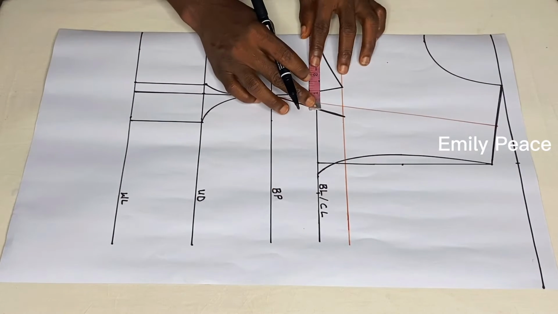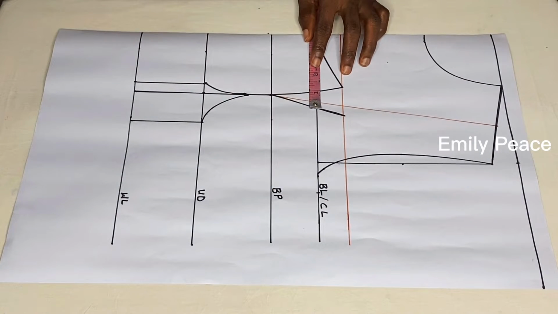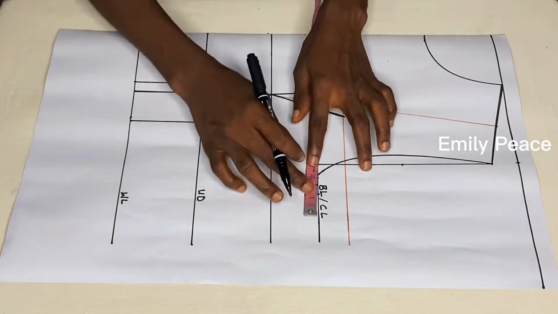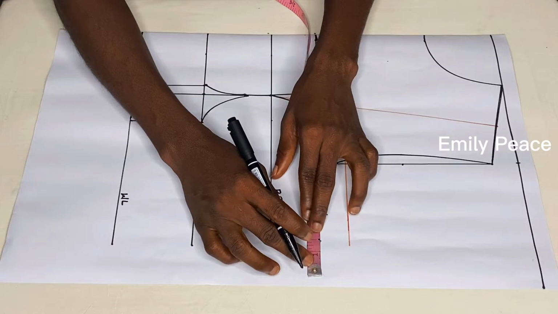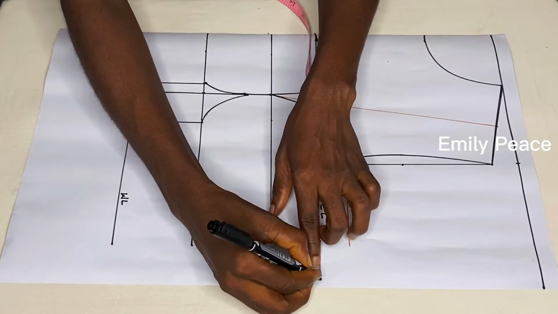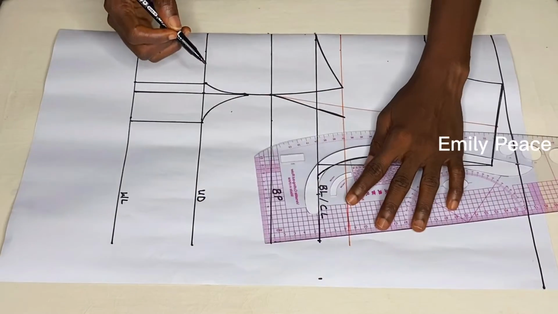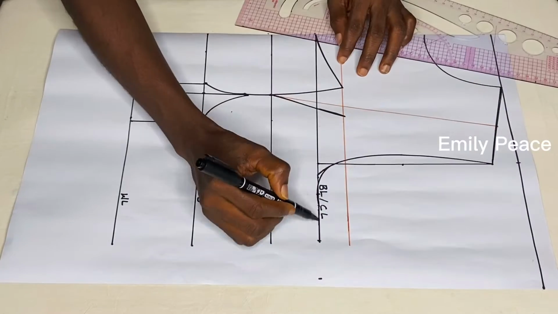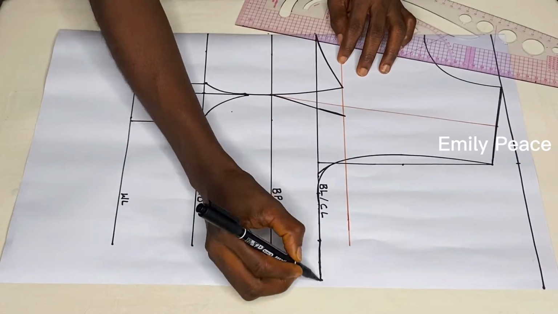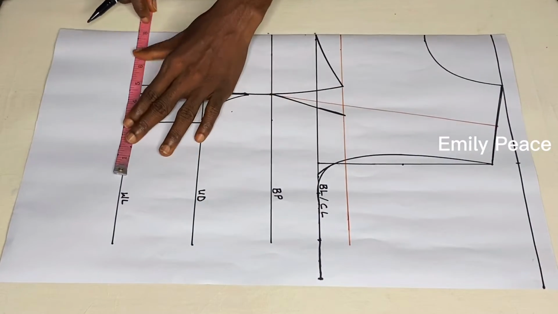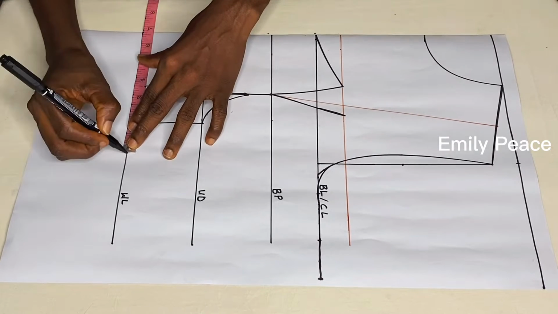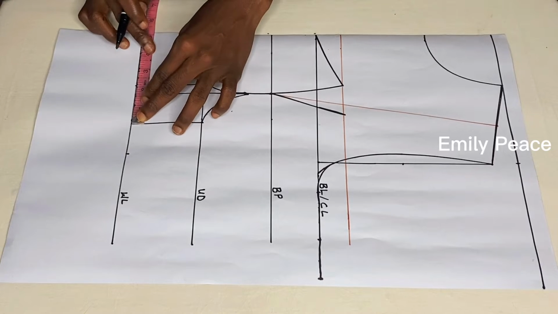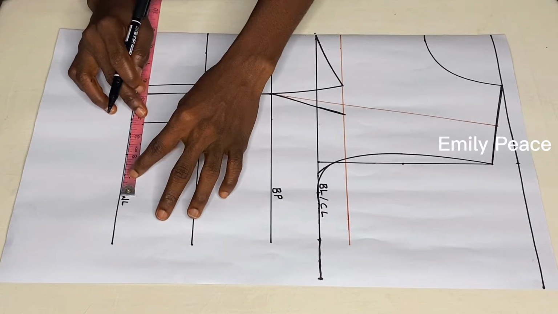After that, I took my bust measurement divided by 4 on the bust line, and I'm just going to measure the dart intake which I have there, and I added 1.5 inches for seam allowance, okay? And I'm just going to curve that into the armhole that we have already. So this is now our new measurement. On the waistline, I'm going to mark my waist measurement divided by 4, and I'm going to measure the dart intake, which is 1.2 inches.